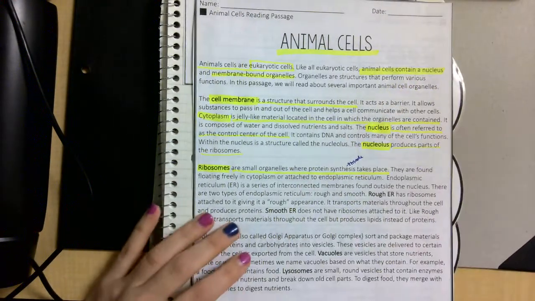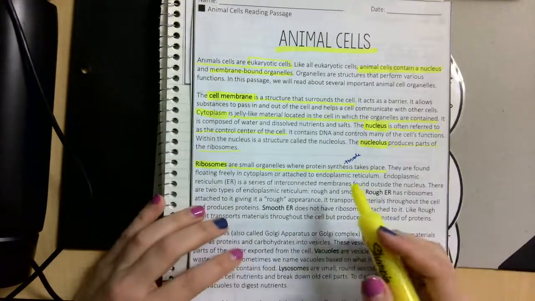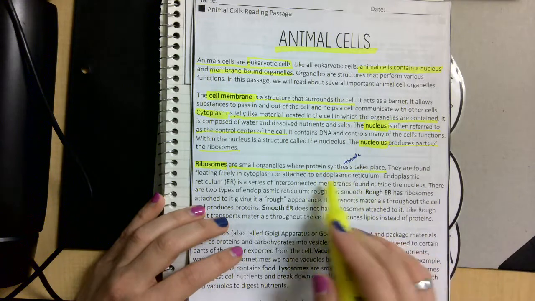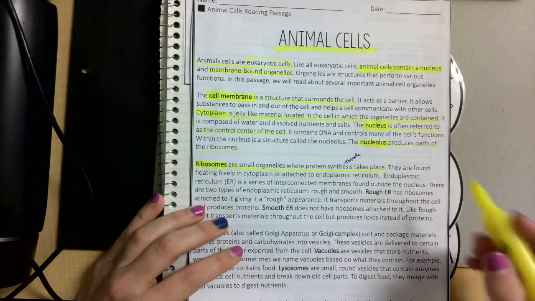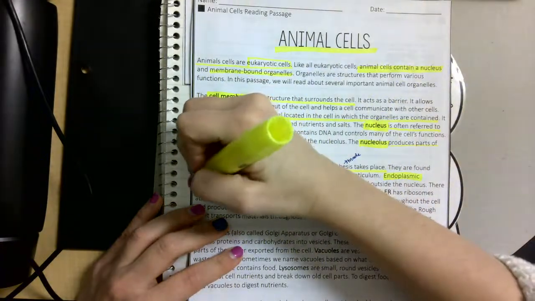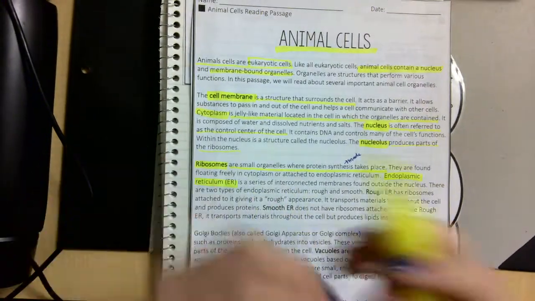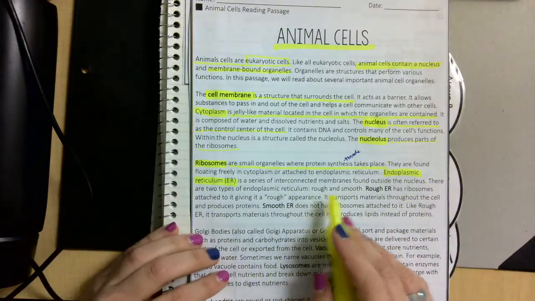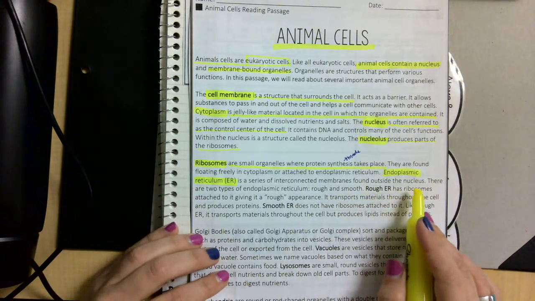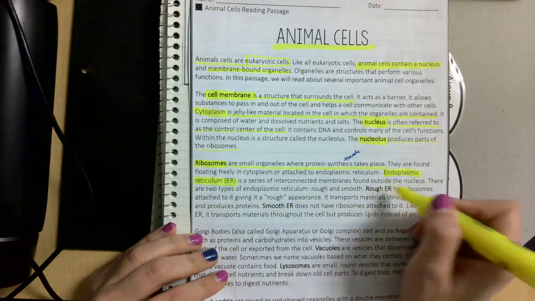Okay. They are found floating freely in the cytoplasm. Remember, the nerds were all over the place. Or they can be attached to the endoplasmic reticulum. The endoplasmic reticulum, big word, or the ER, is a series of interconnected, that just means things that are all connected together, membranes found outside the nucleus. There are two types of endoplasmic reticulum, rough and smooth.